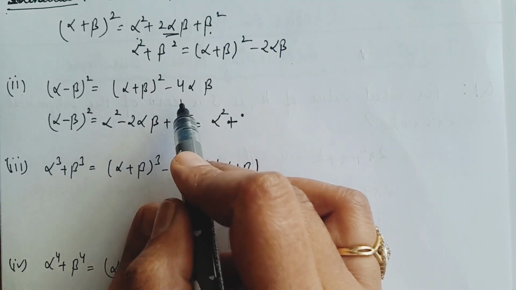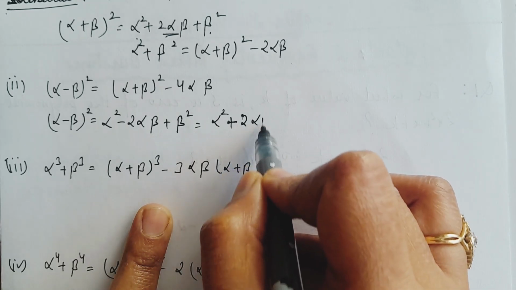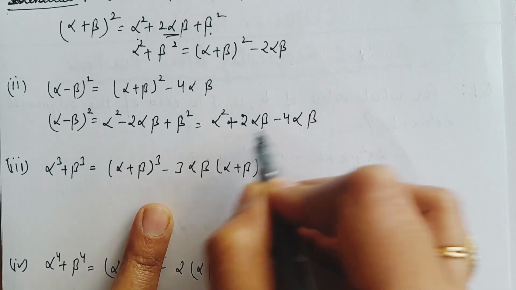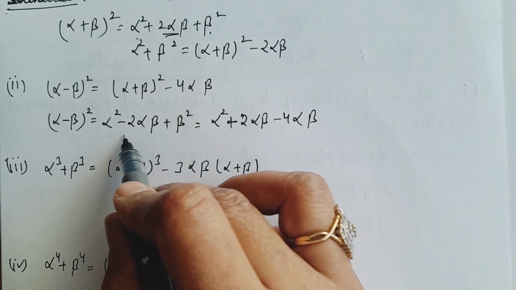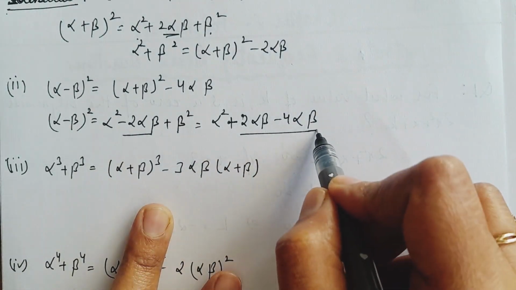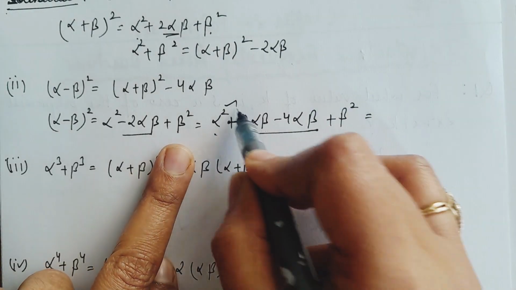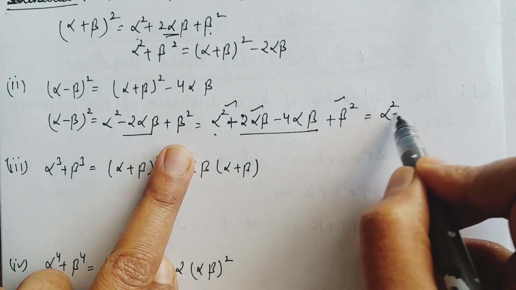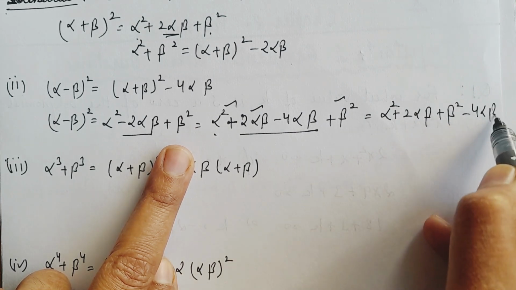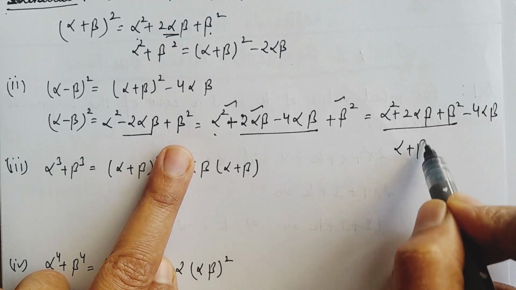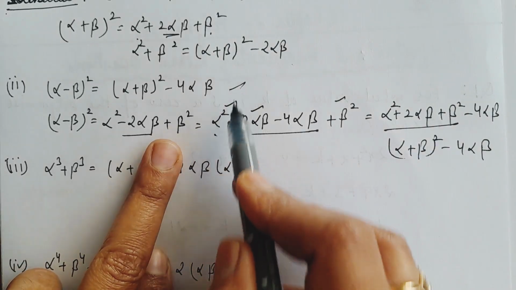We have to make this, we can write this as 2 alpha beta minus 4 alpha beta, because minus 4 plus 2 will be minus 2 again. So we have split it, okay, plus beta square as it is. Now if we take this term and this term together, alpha square plus 2 alpha beta plus beta square minus 4 alpha beta, what do we get? Alpha plus beta whole square minus 4 alpha beta. So that means this identity is proved.